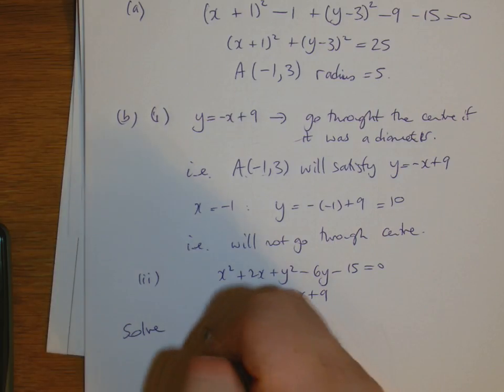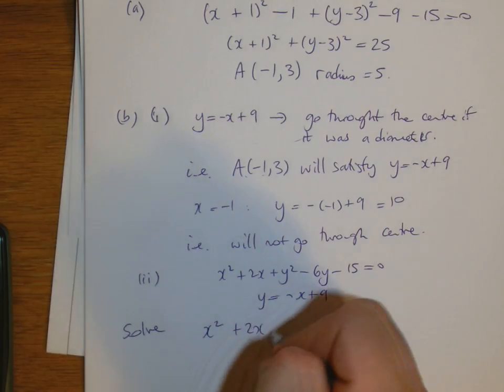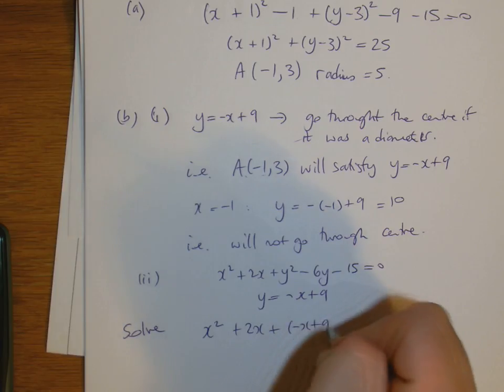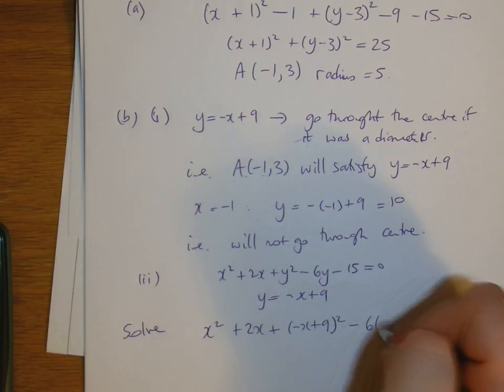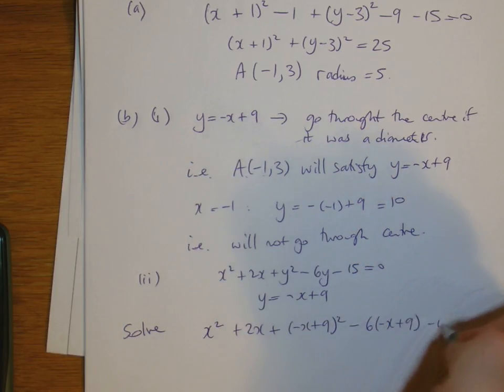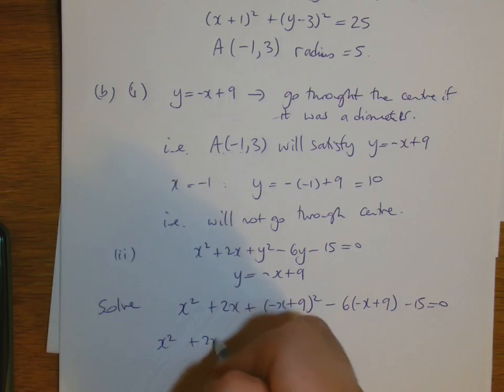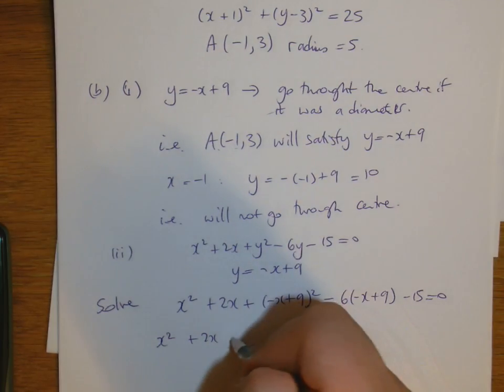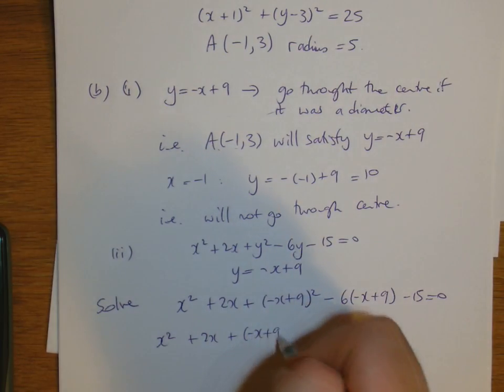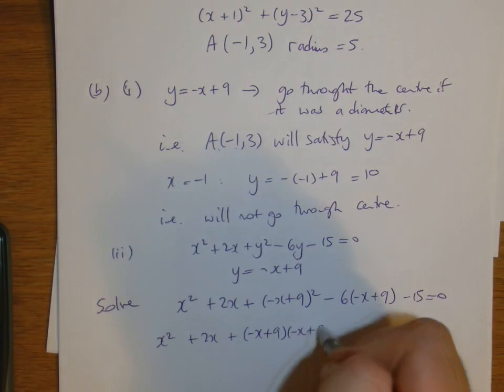So that'll be the case for the curve. So we can sub y in there: x squared plus 2x plus, minus x plus 9, all squared, minus 6 times minus x plus 9, minus 15 equals 0. Okay, so then we've got x squared plus 2x. Now we've got this here. Let me just write this out carefully: minus x plus 9, times minus x plus 9.